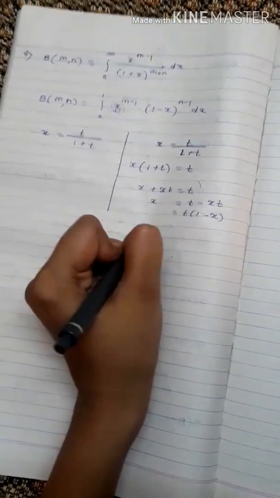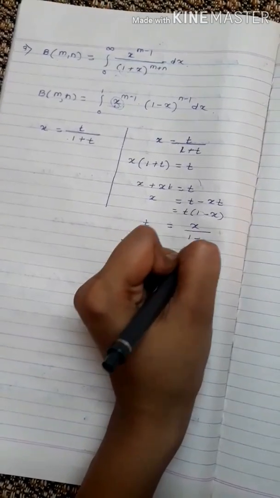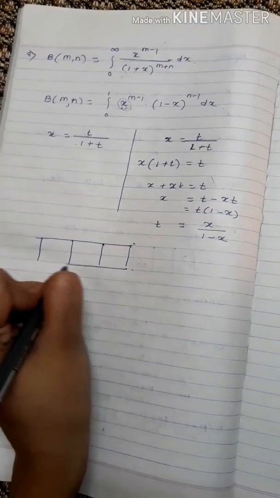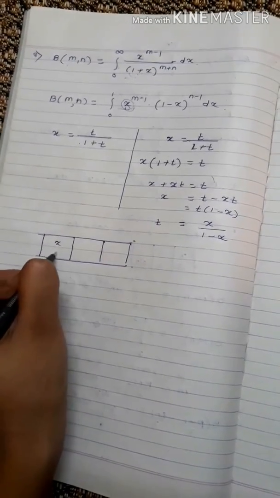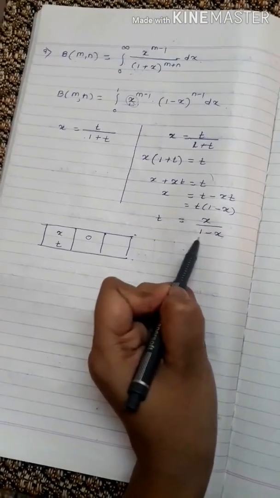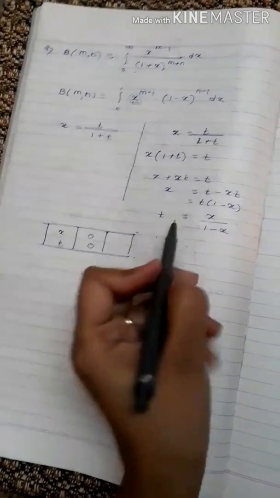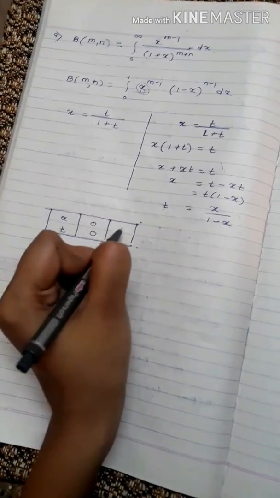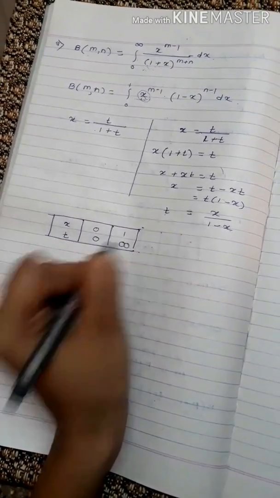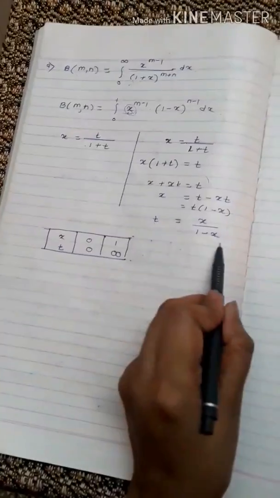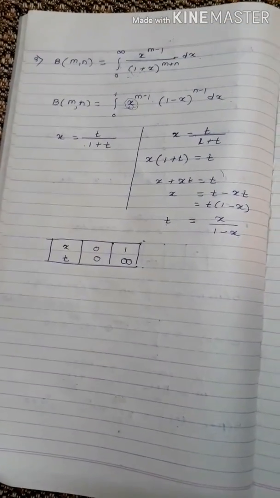So the value of t is x upon 1 minus x, right? The reason behind choosing this particular substitution is the limits. When I substitute x equal to 0 here, I get t also 0. And when I substitute x equal to 1, the denominator becomes 0, so t must be equal to infinity. So surely I get 0 to infinity limits in the required equation because of this substitution, right?